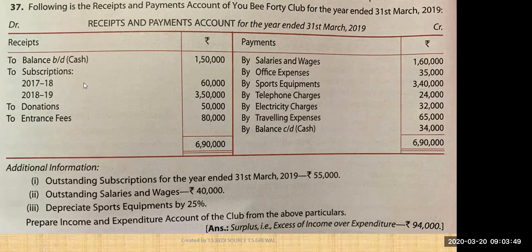So first one is given to balance BD. Now in your copy you prepare three accounts. One is opening balance sheet, one is income and expenditure account, and one is closing balance sheet. Draw the formats first. You can draw in T shape only.